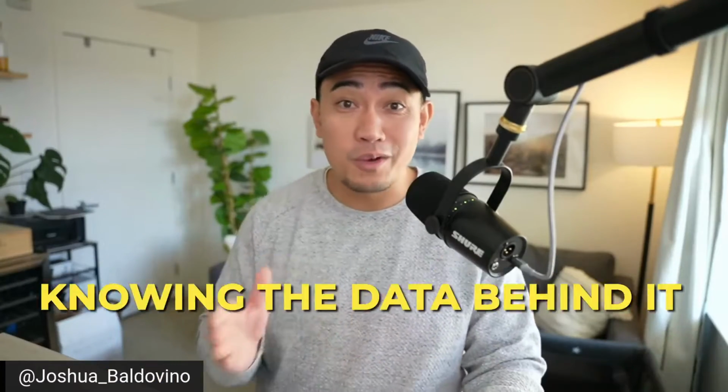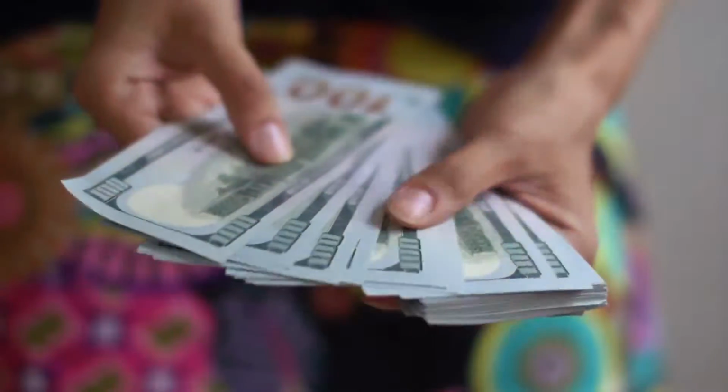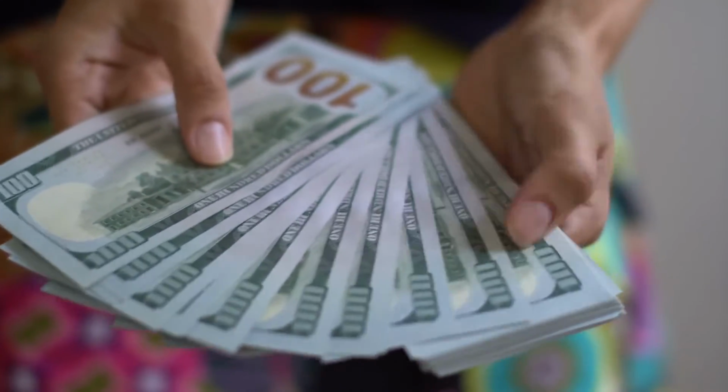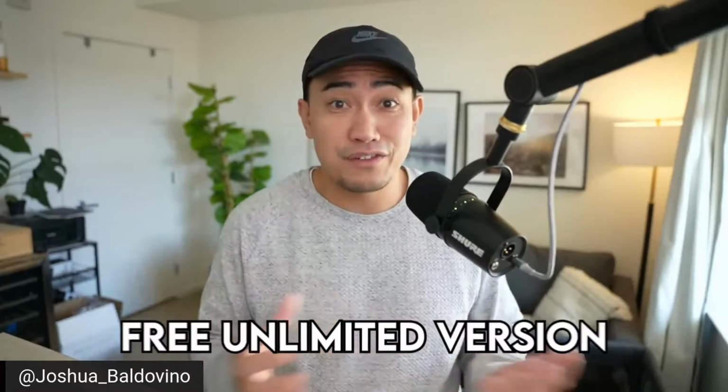One of the most important parts about buying a short-term rental is knowing the data behind it. Will it actually make money? I tried most of the tools that are on the market, and I kept coming back to Rabbu, one, because they have a free version that's unlimited.